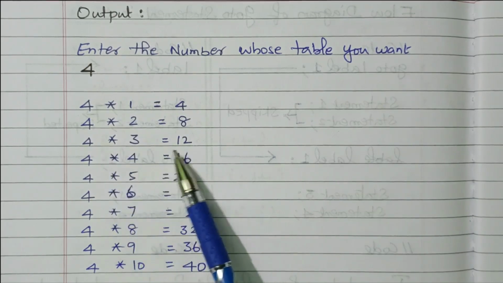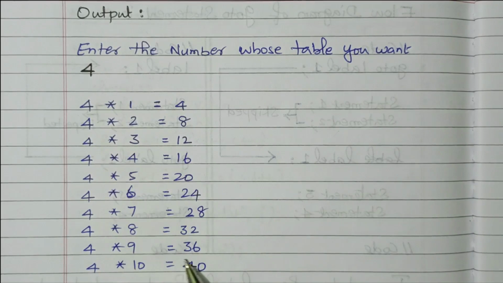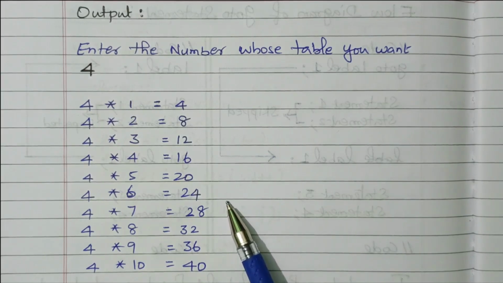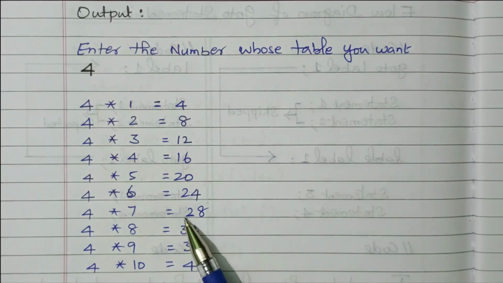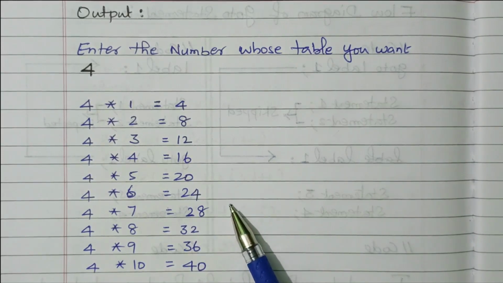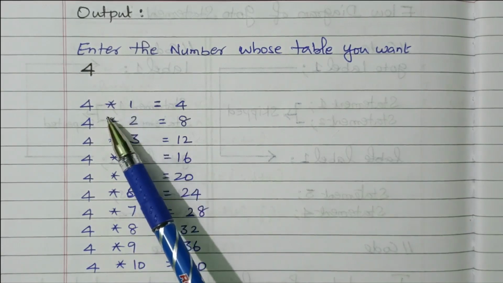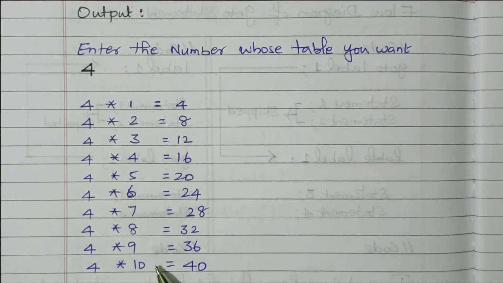So both are multiplied, so up to 4 into 10, 40 we got. If the i value is 11, the condition is false. It should be less than or equal to 10, it should not be greater than 10. At the time the condition is not satisfied, so it stops the process. So we got the multiplication table from 4 into 1 up to 4 into 10.